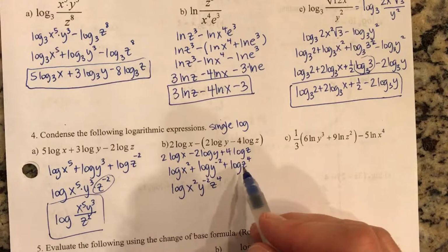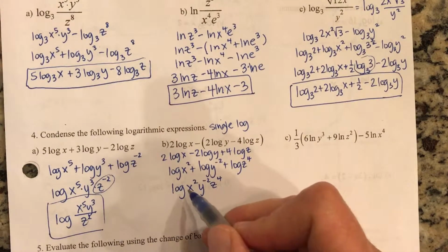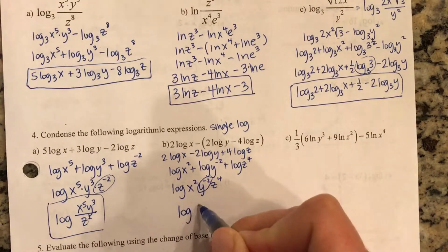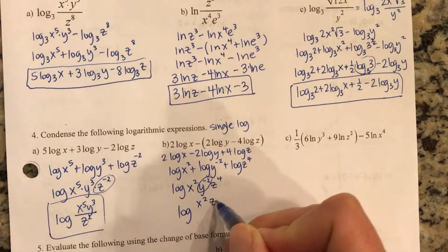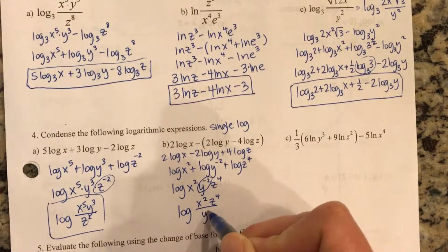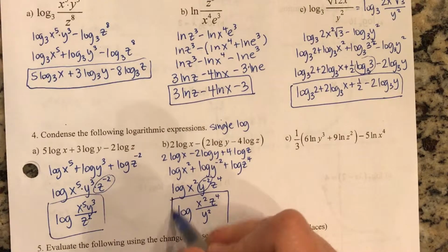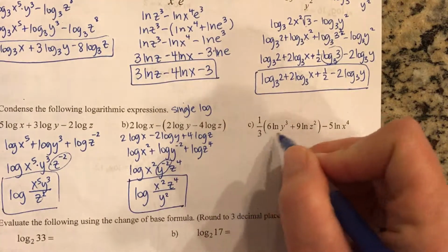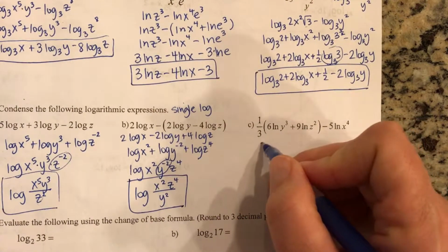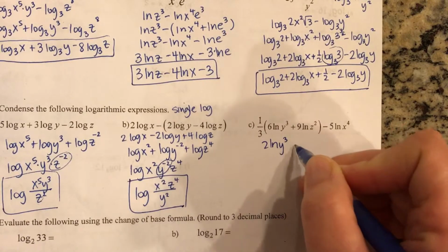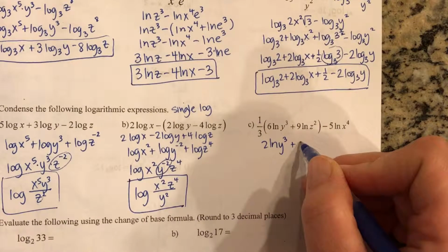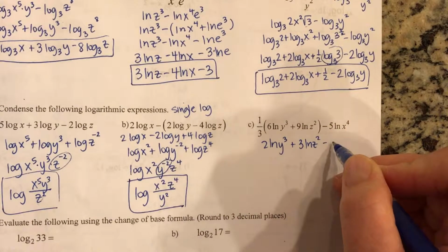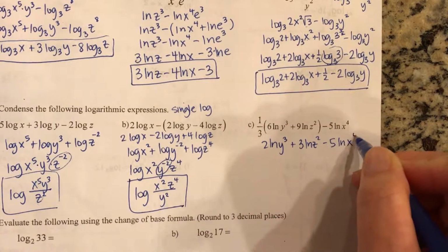So I just took 3 logs and condensed it down to 1, and this is the one that needs to go down because it's a negative exponent, so log of x squared z to the 4th divided by y to the 2nd. There she is. Okay, tricky business, here it is. Distributive property is going to give me 2 natural log y cubed plus 1/3 times 9 is 9/3, which is 3 natural log of z squared minus 5 natural log of x to the 4th.